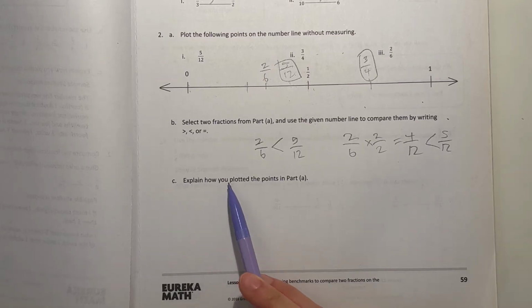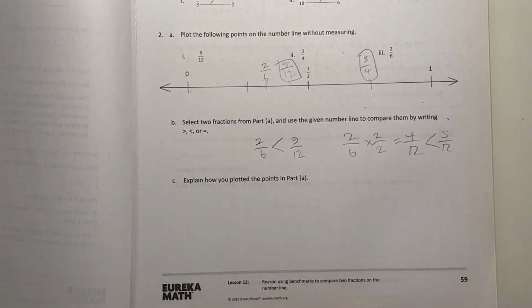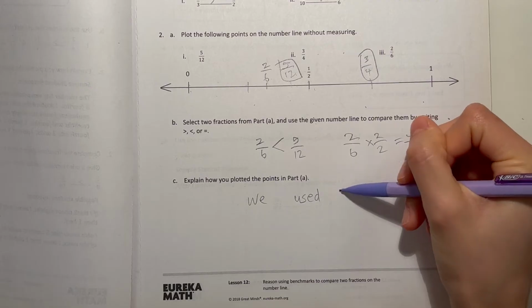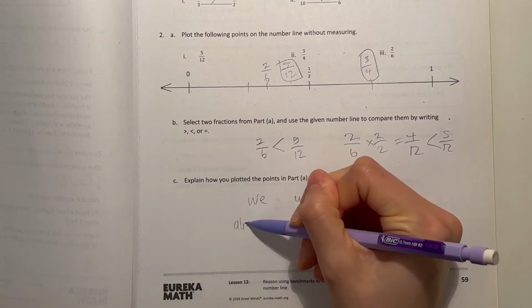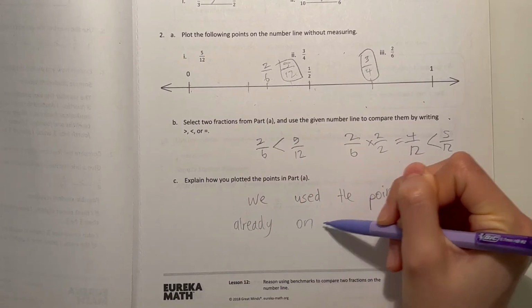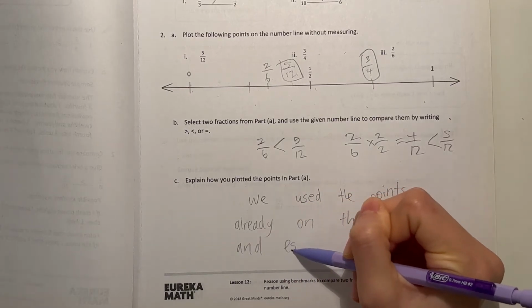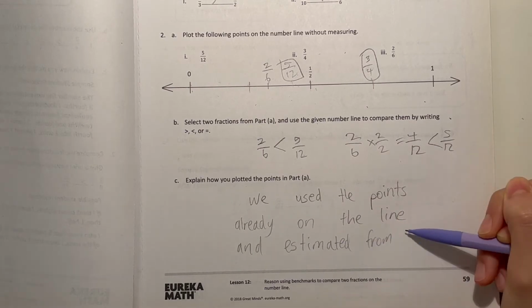Now C says explain how you plotted the points in part A. Well, we just looked at the points that were already given, like the 1/2, and from there we estimated where each point would be. So we used the points already on the line and estimated from there.